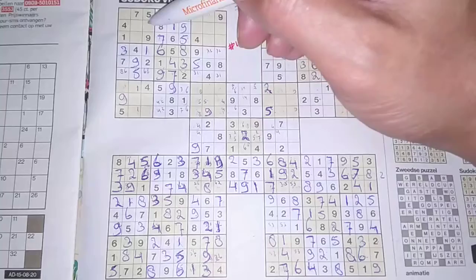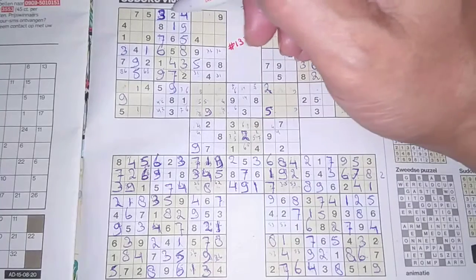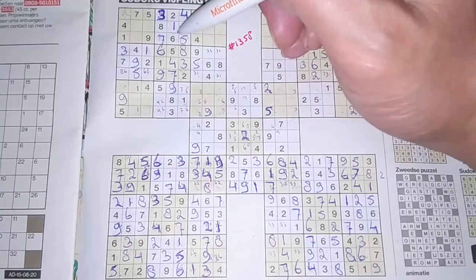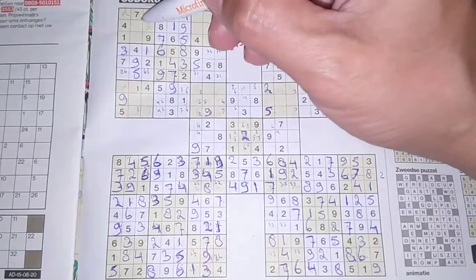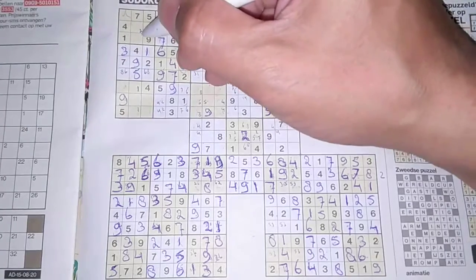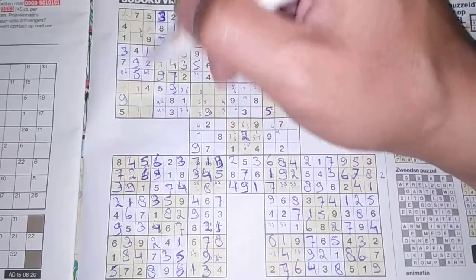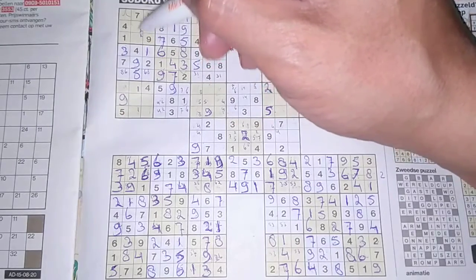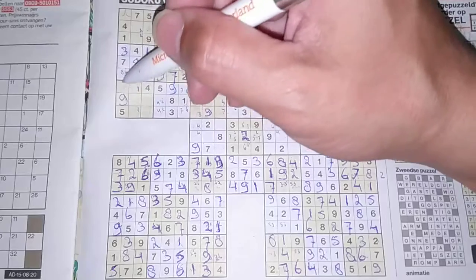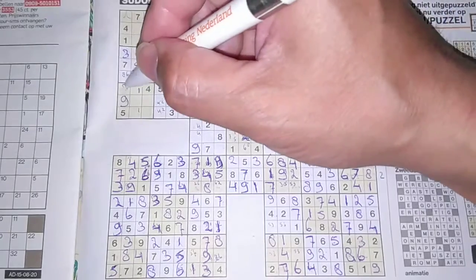This big square, 4 missing numbers. One of the missing numbers is 2. We see here 2, so no 2 there. Here 2, no 2 there. So the 2 could be here or could be there. So we have a 2 in this column, 2 in one of those 2 boxes in the second column. So in the first column, the only place for the 2 should be there.